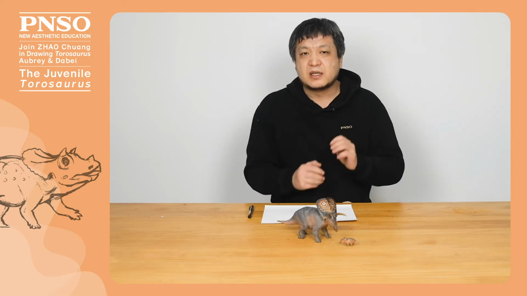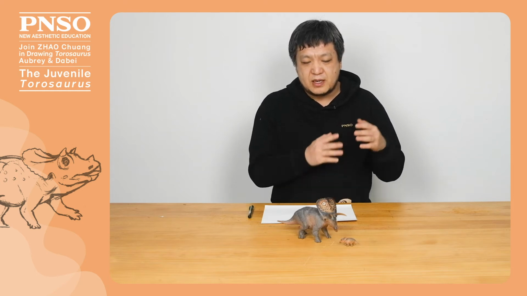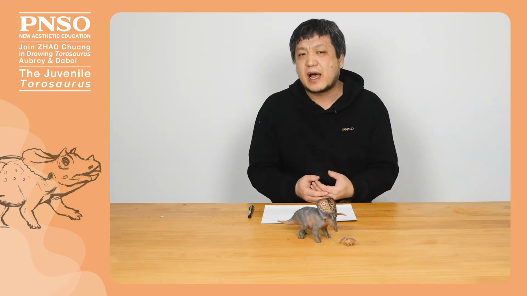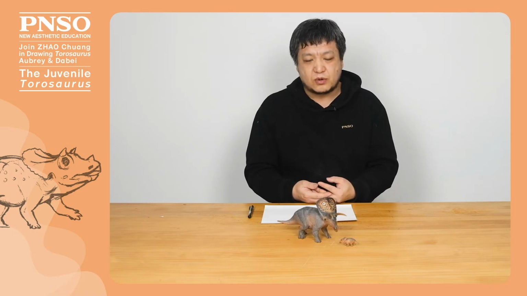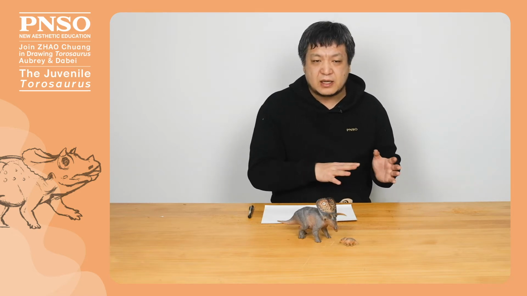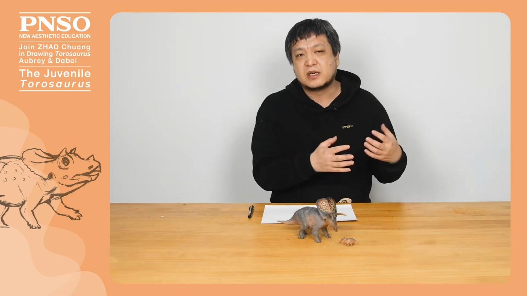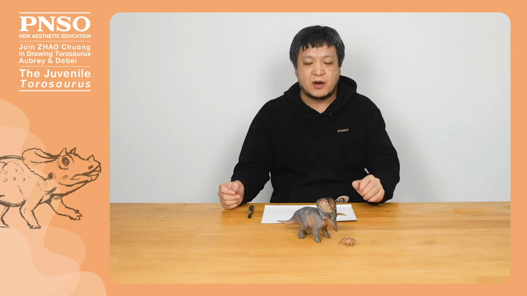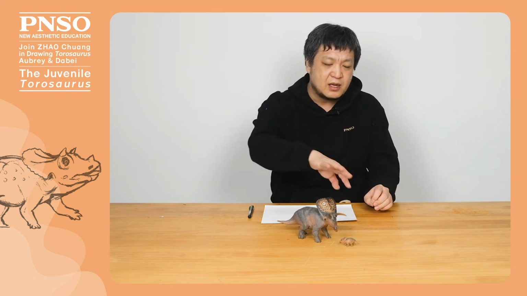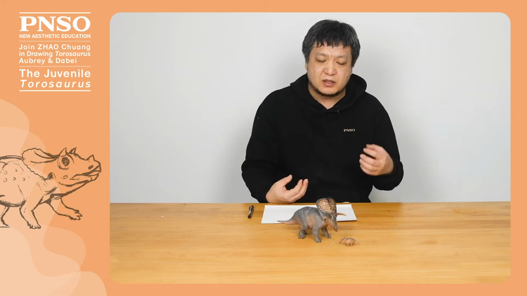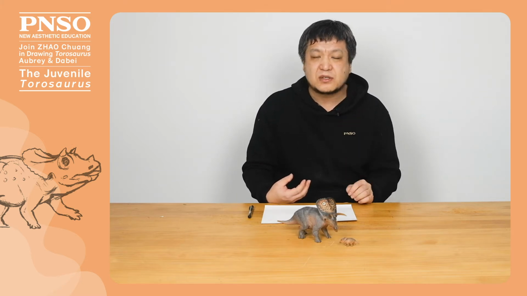Today, we are going to draw a juvenile Torosaurus. For a long time, it was believed that Torosaurus was the aged form of Triceratops, because dinosaurs could continue to grow with age. Unlike human beings that stop growing after they grow to a certain degree, dinosaurs grew bigger as they lived. Therefore, some people speculated that its head continued to change while it was growing. And it was believed that the juveniles of Torosaurus were Triceratops.